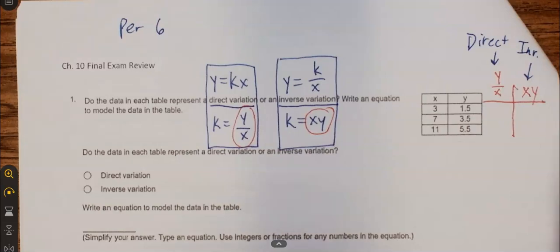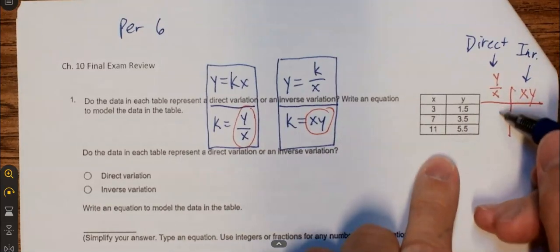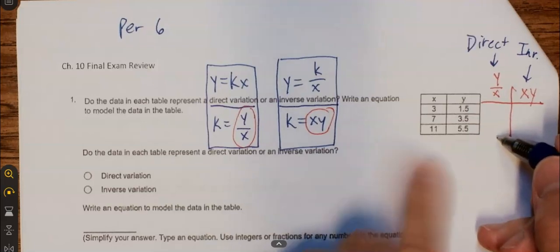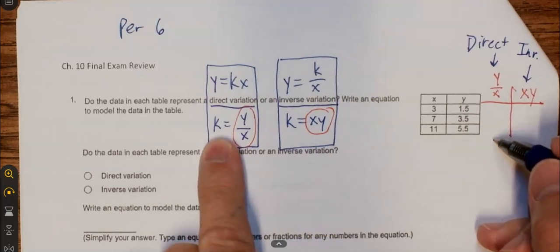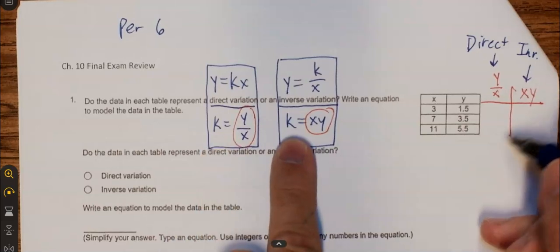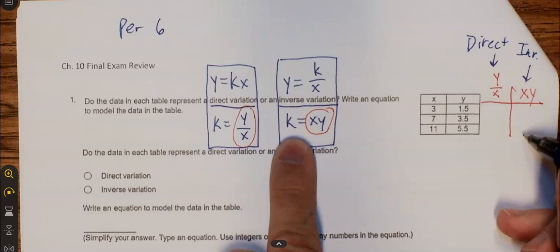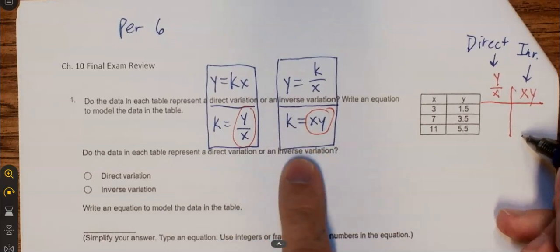So if we do y divided by x and they all come out to be the same number, then we know we're over here in this category, which would be direct variation. But if we get the same number every single time for x times y, then we know we're in the inverse variation category.